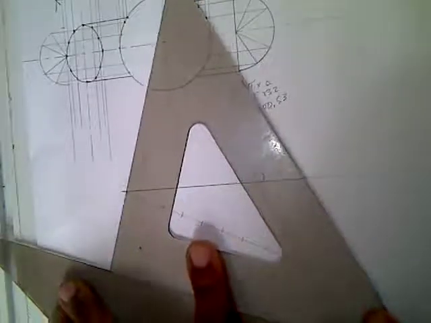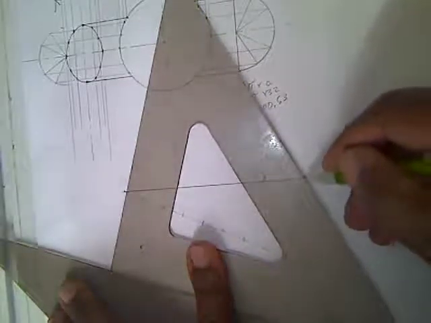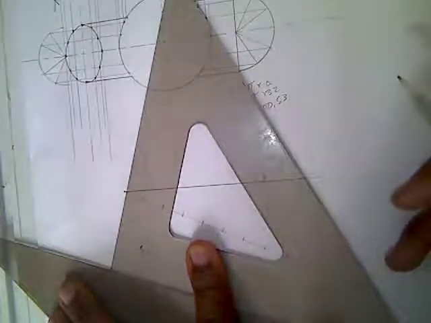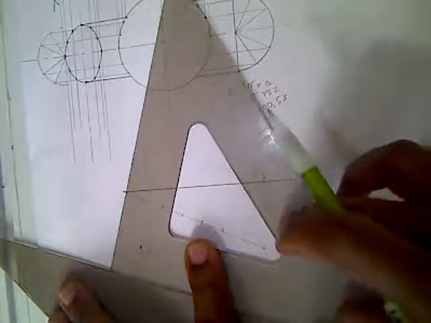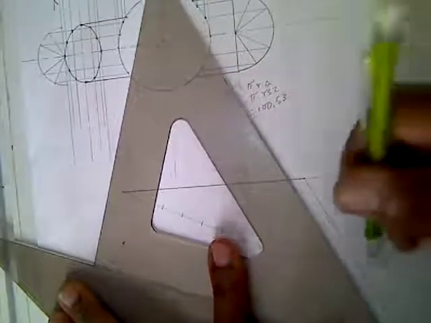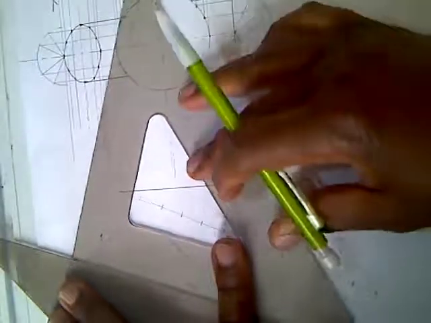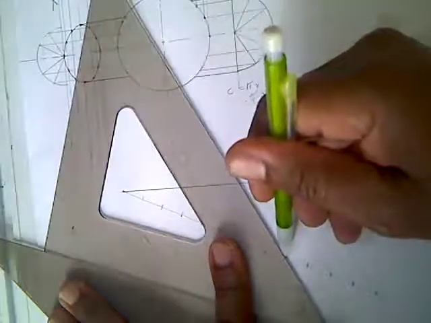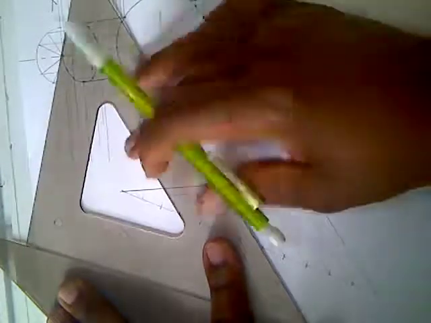I align the 12th line with the last point, the 100 and a half, which is 100.53. It has been aligned. Then I will slide the rest, and it will give me 12 equal divisions.